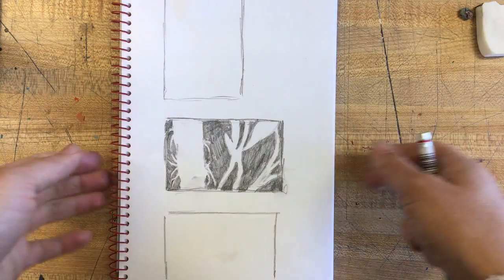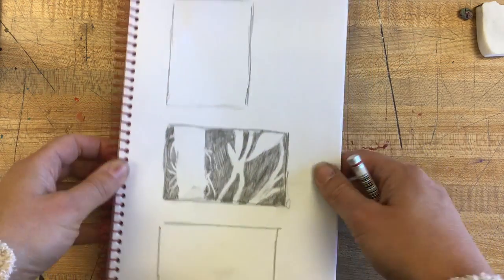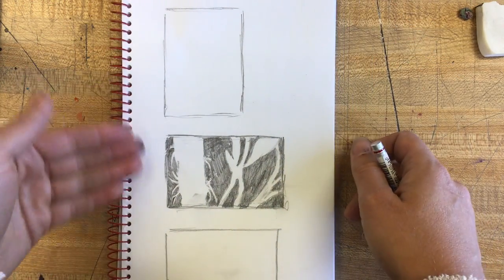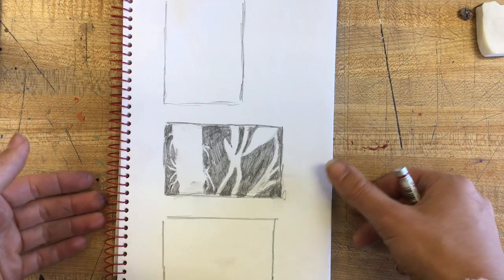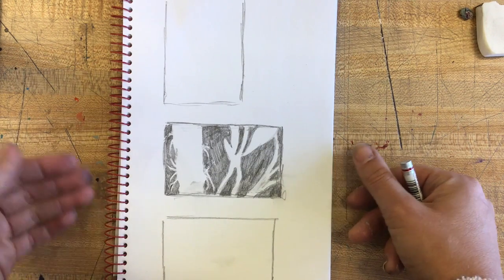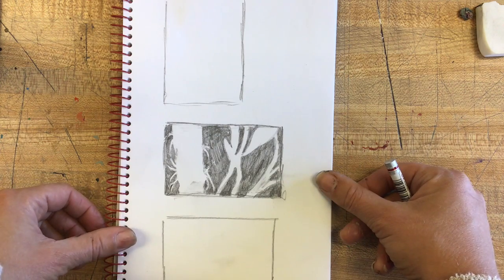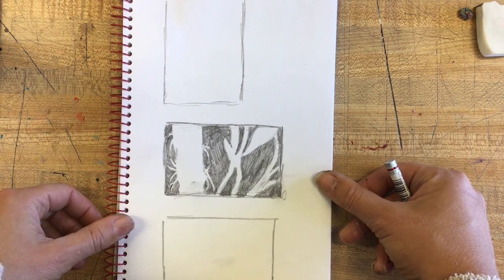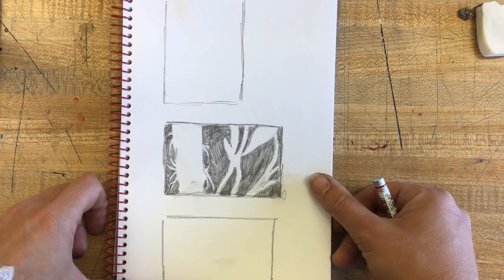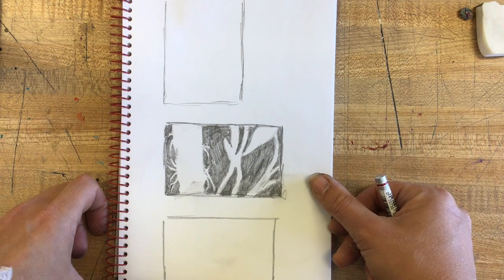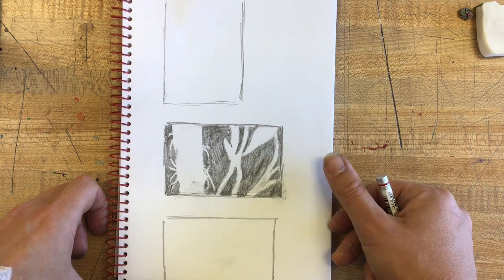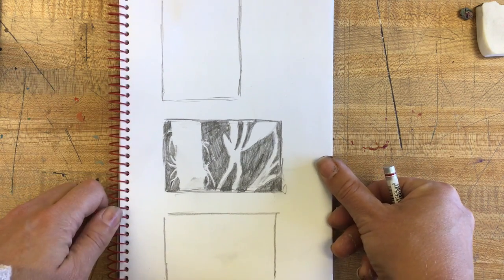We will be taking these 3 thumbnail drawings, and tomorrow we will be picking your most successful thumbnail and then transferring it to a good piece of paper for the next part of our project. So please do not delete any of the pictures that you may have taken on your camera today. You will probably need them to reference tomorrow as well.